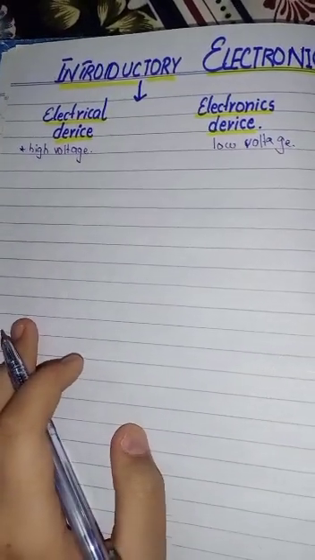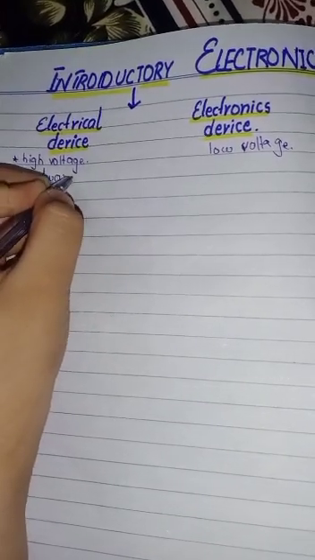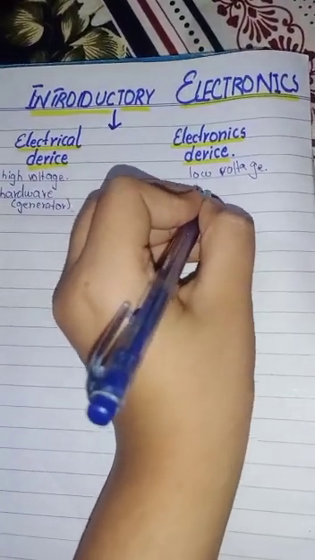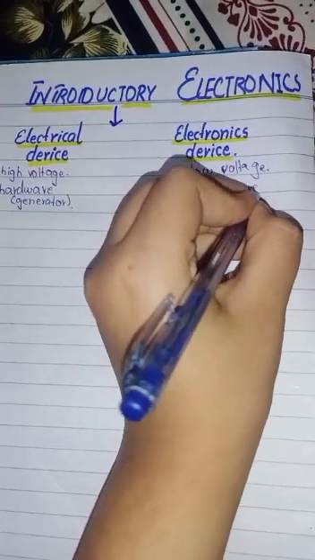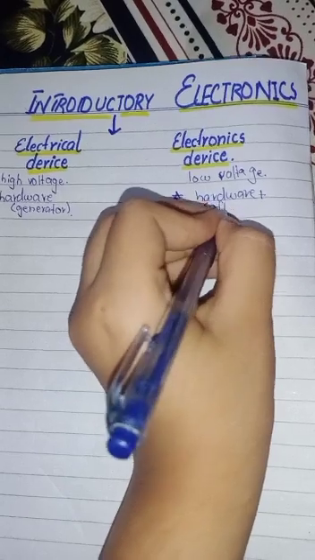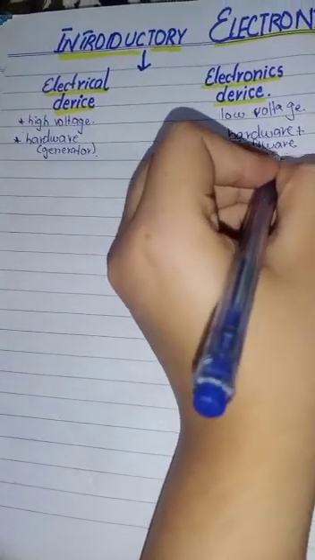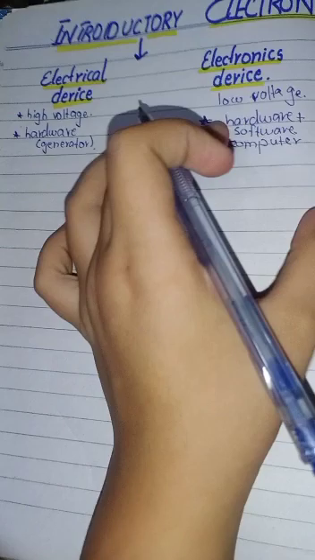Another important difference is that electric devices have only hardware, like you can take the example of a generator. And in an electronic device we have both hardware plus software. As examples you can take computers, laptops, mobile phones. So here we can write the example as the computer, okay? Because a computer has both software and hardware and it gives us instructions too.